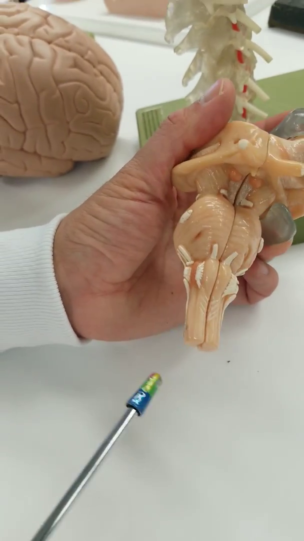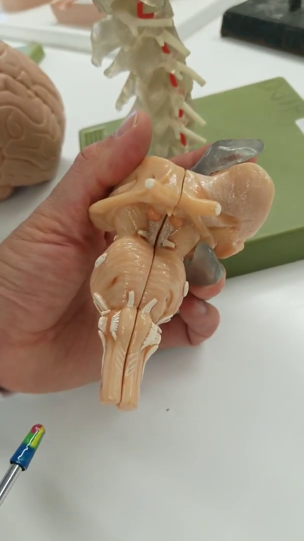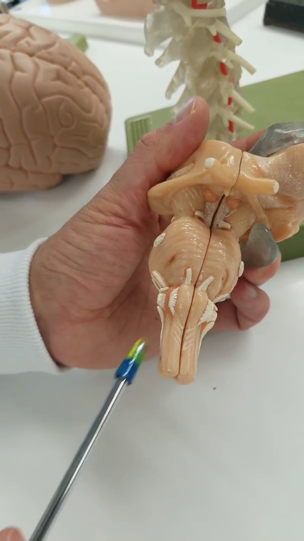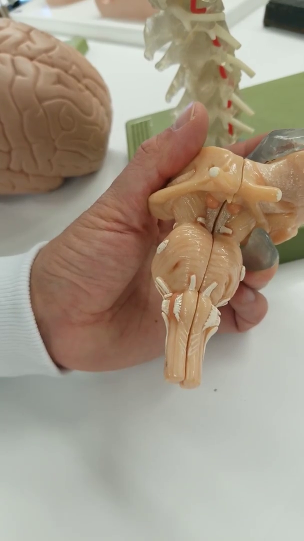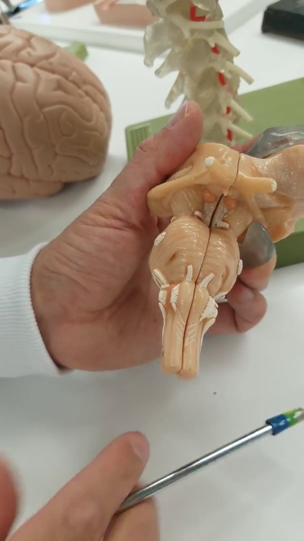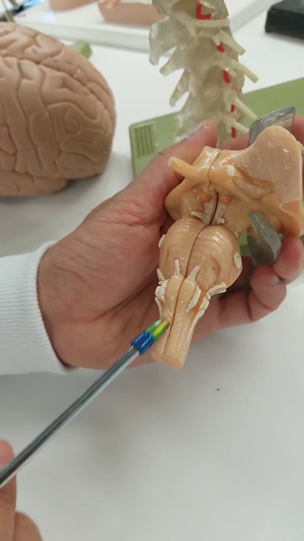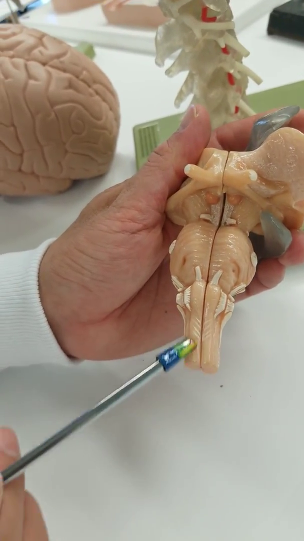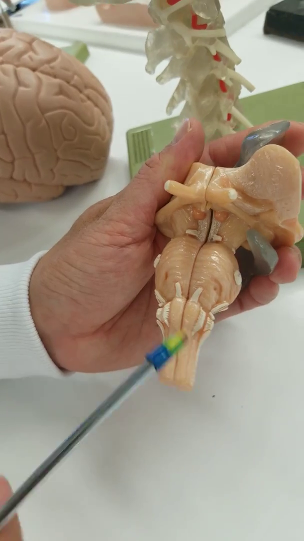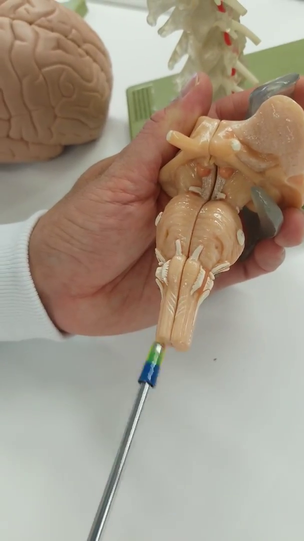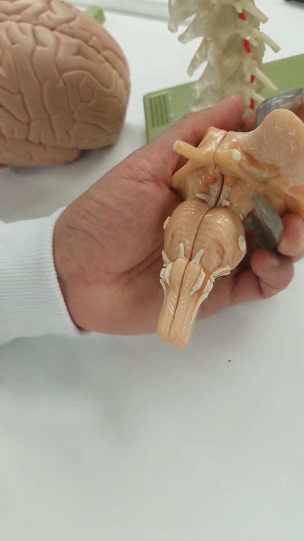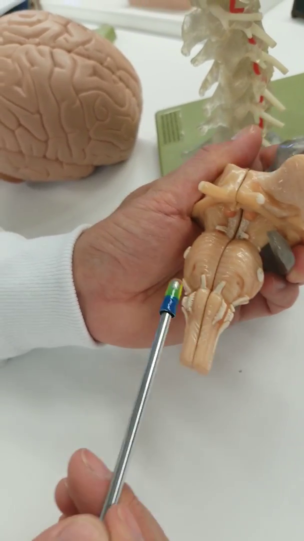These olives are areas of nuclei. Just like we have basal nuclei and other clusters of cell bodies in the brain, these are areas of nuclei. And then these midline projections, these are tracts, or axons, white matter. They're known as pyramids. So we have pyramids that go along the middle of the medulla, and we have olives on the lateral portions of the medulla, white matter and gray matter.